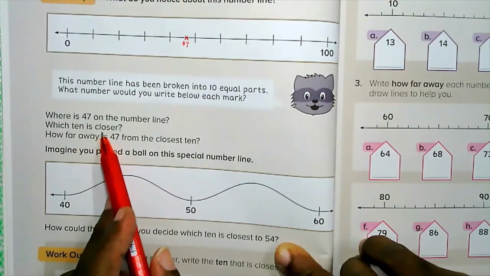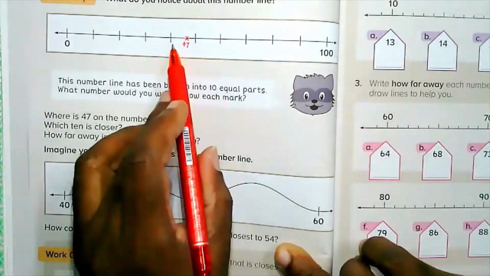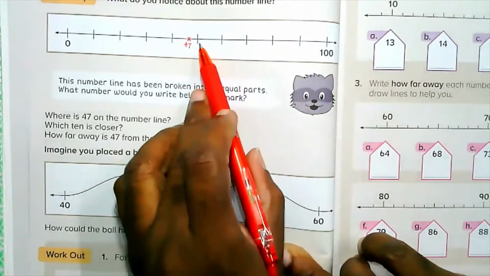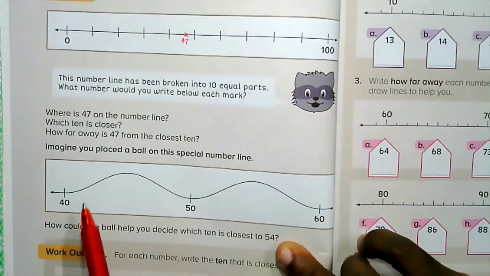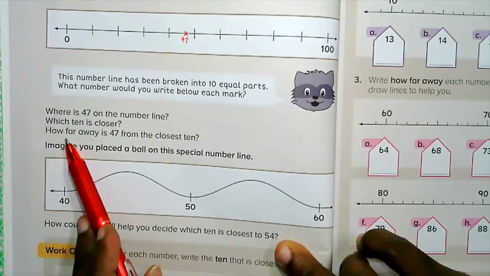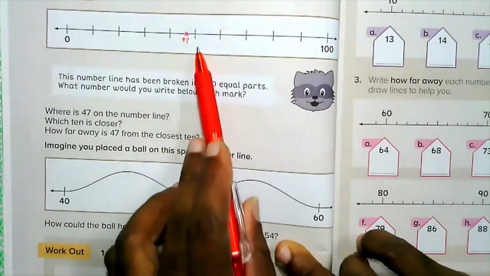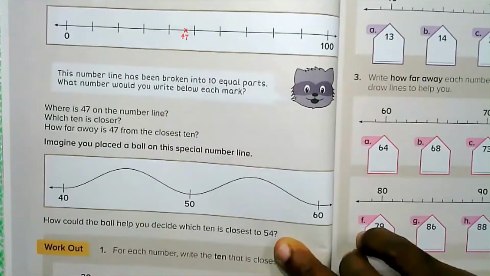Which 10 is closer? 40 is closer. And 50 is closer as well. How far away is 47 from the closest 10? By 3 to 50.